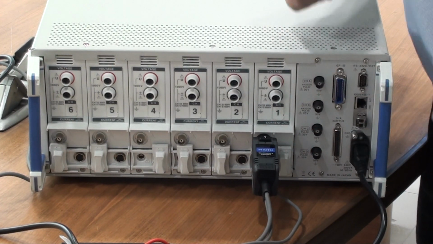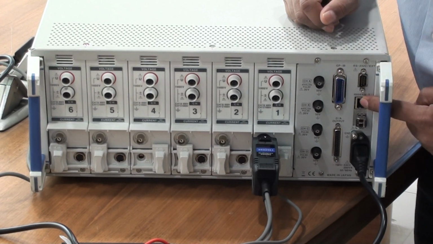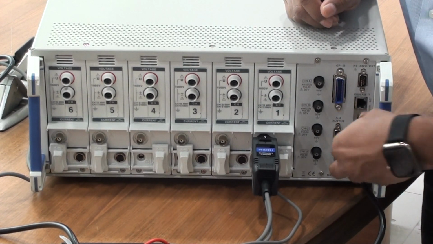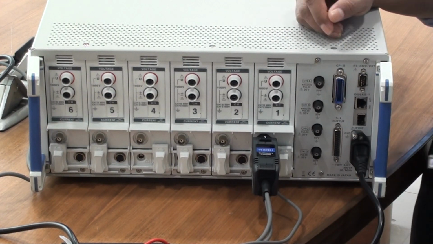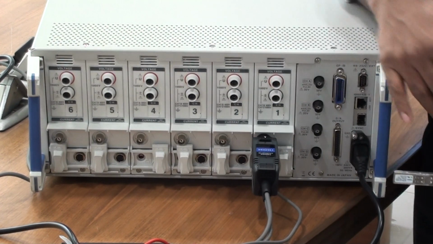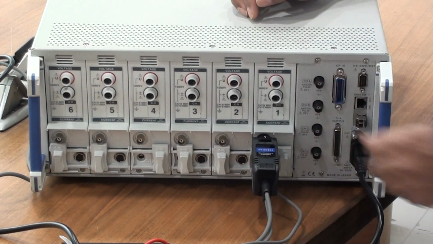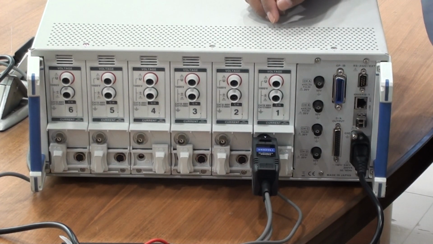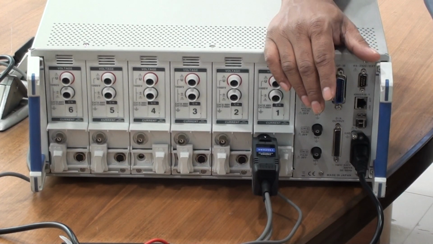Now, on the communication side, we have GPIB, RS-232, Ethernet, and we have an optical section which you can isolate optically, connecting one more power analyzer or similar equipment to extend the channels from 6 to 12 or more. Okay? During which time this can be optically connected to the second equipment, and one will act as a master, the other will act as a slave.